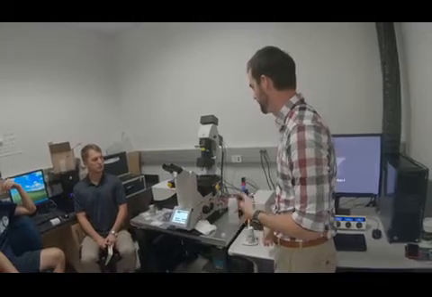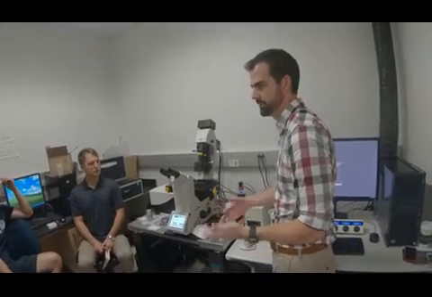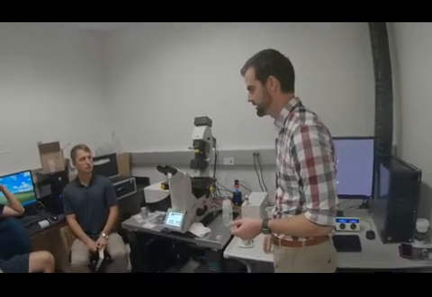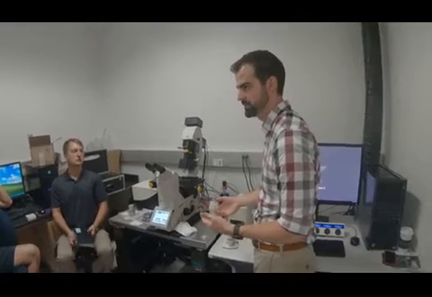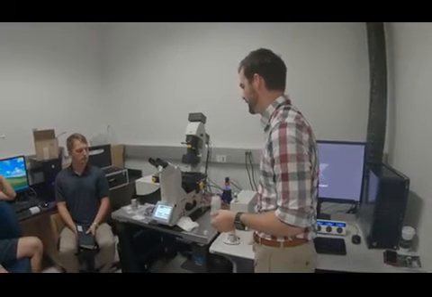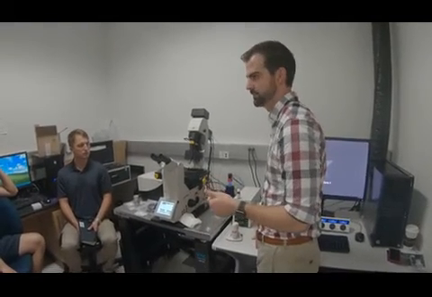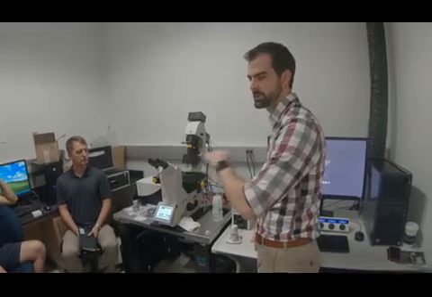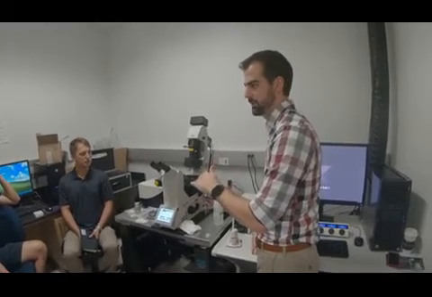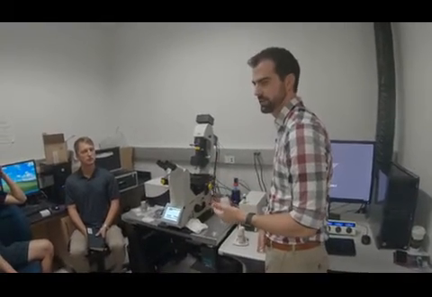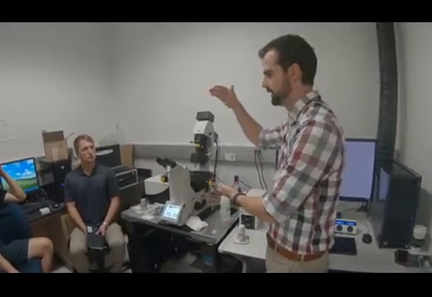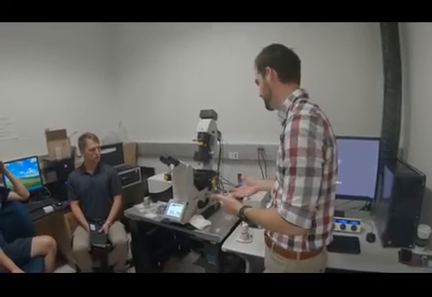Versus wide field, they both have similar frame rates, but light sheet is less phototoxic because you're only exciting what you're imaging. That's why it's great for live cell work, because you're not exciting everything above and below the focal plane. That's typically how it's done.